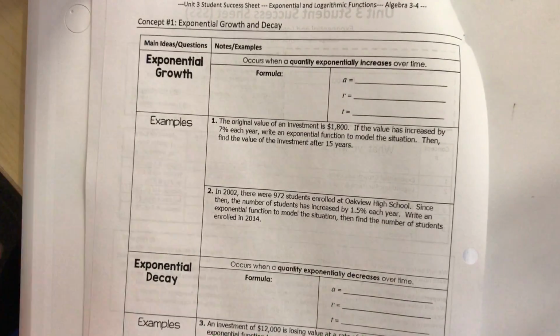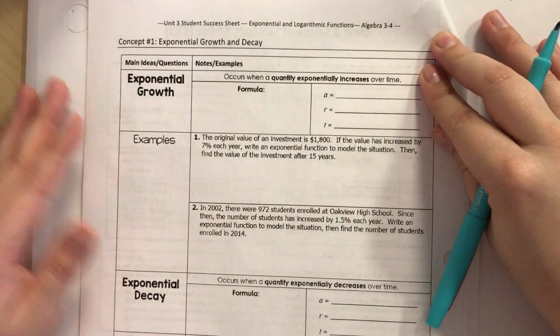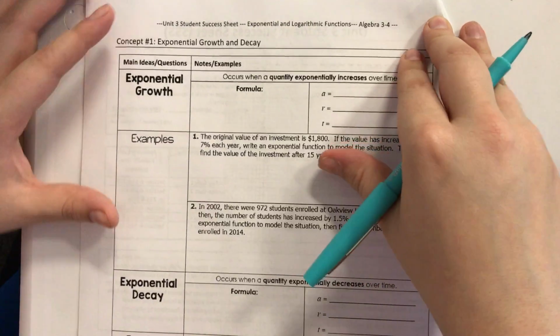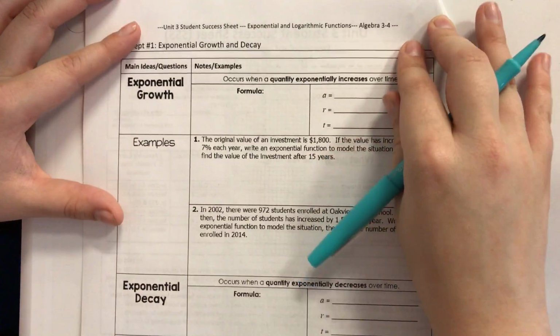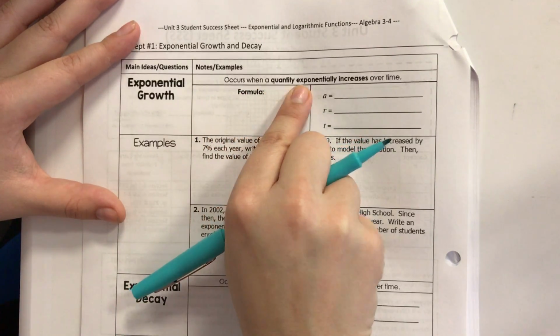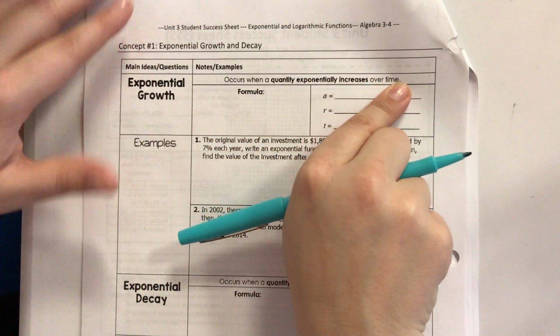Okay, concept 1 is all about exponential growth and decay. So let's take some notes and try some problems to see how exponential growth and decay works. We're going to start with growth. Exponential growth occurs when a quantity exponentially increases over time.